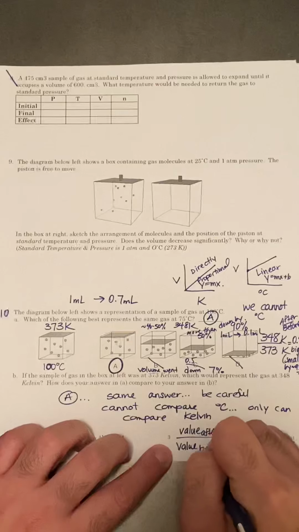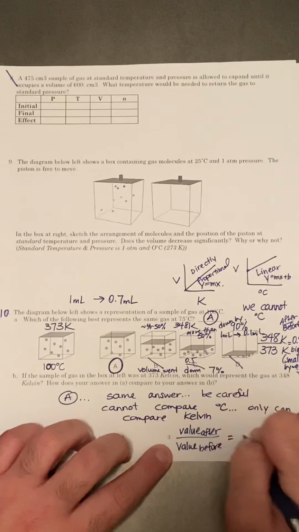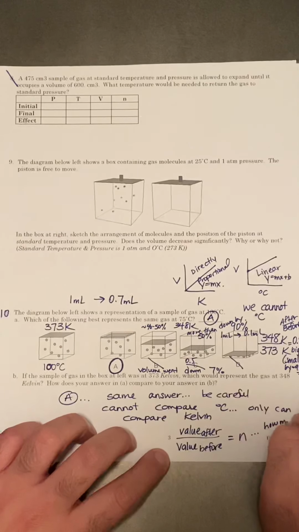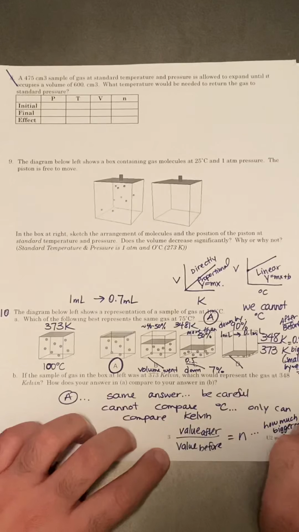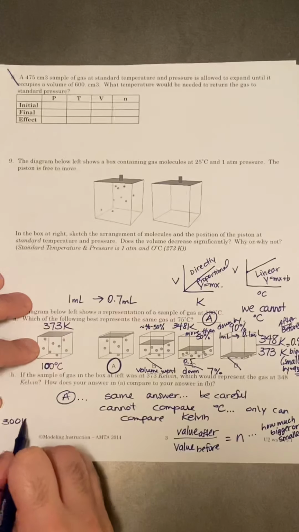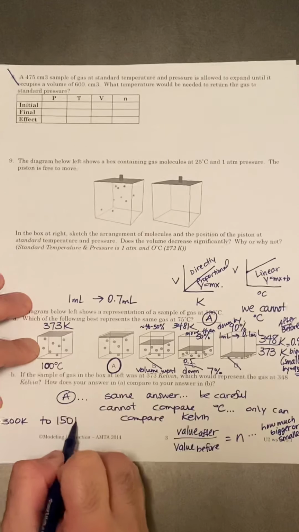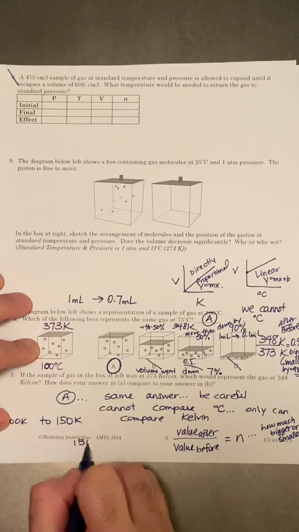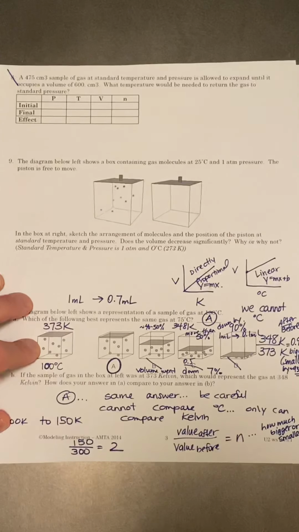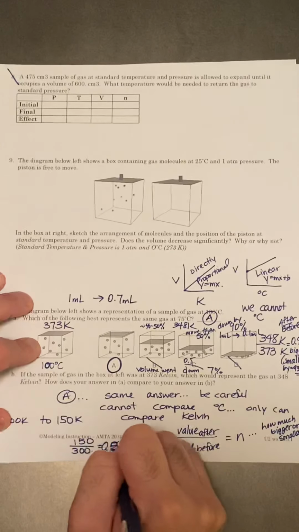and this number tells you how much bigger or smaller. So for example, if I went from 300 Kelvin to 150 Kelvin, I'd put after over before, that's 0.5.